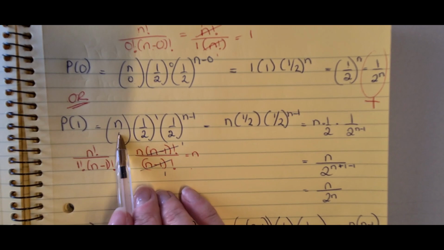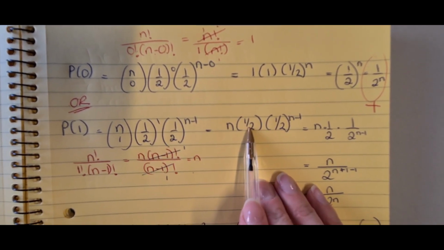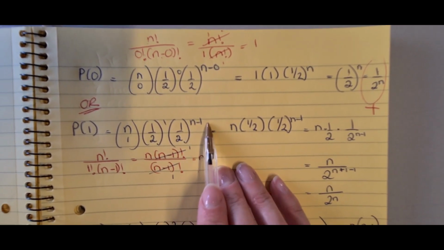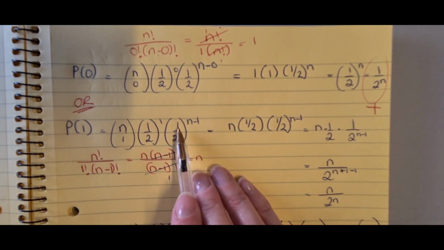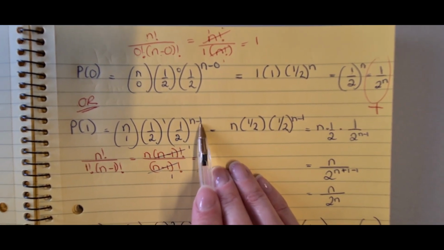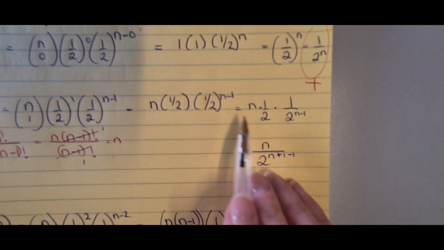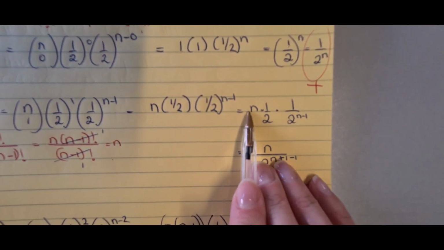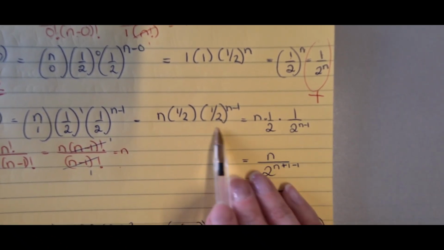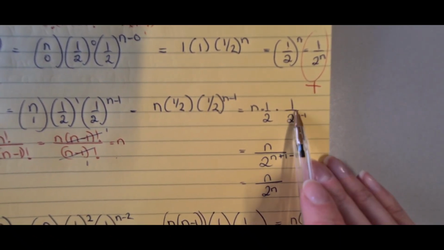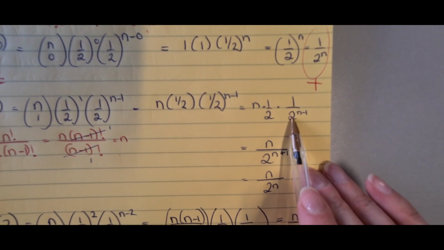Okay, so that's n multiplied by a half to the power of 1 times a half to the power of n minus 1. So that means that's going to be 1 to the power of n minus 1, which is just 1, and then 2 to the power of n minus 1. So it'll end up looking like this. So it was n multiplied by a half, multiplied by a half to the power of n minus 1 will become 1 over 2, n over 1, 1 over 2 to the power of n minus 1.